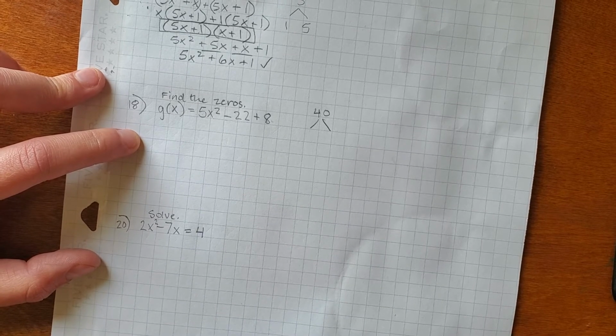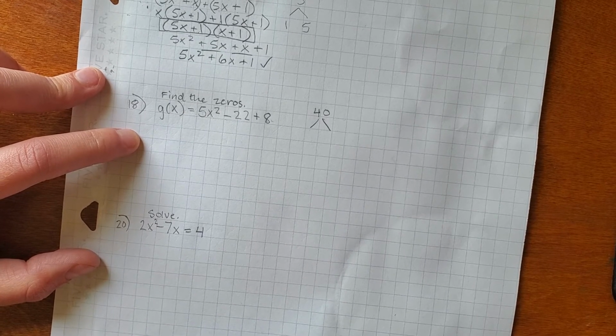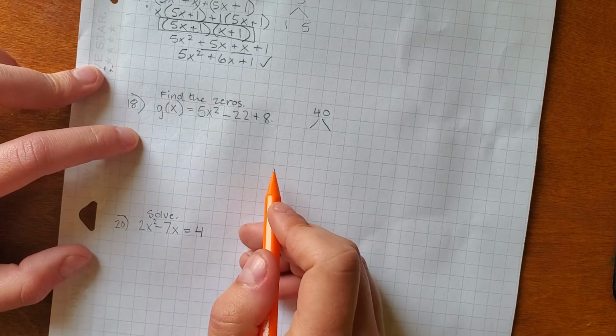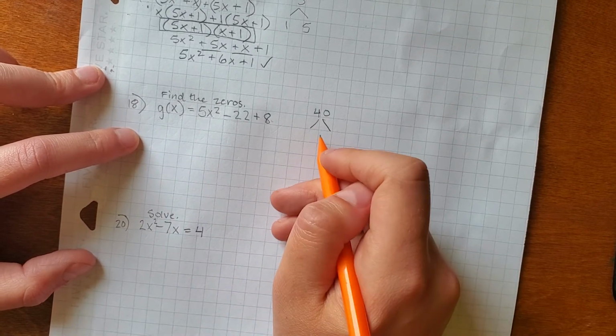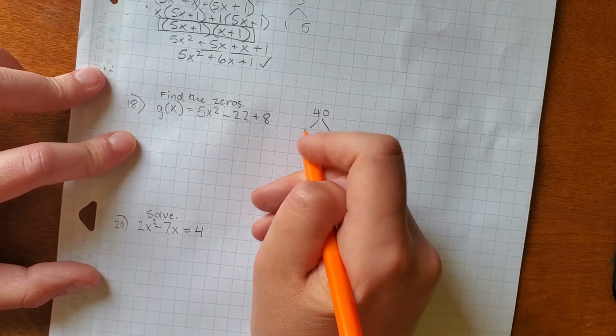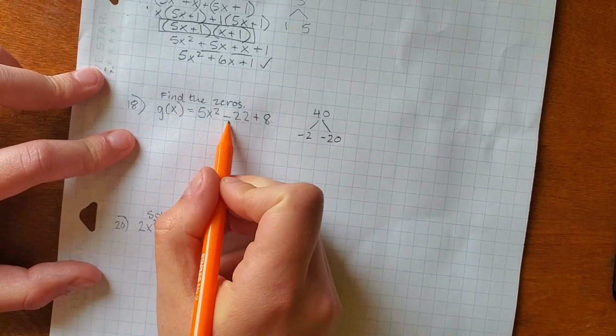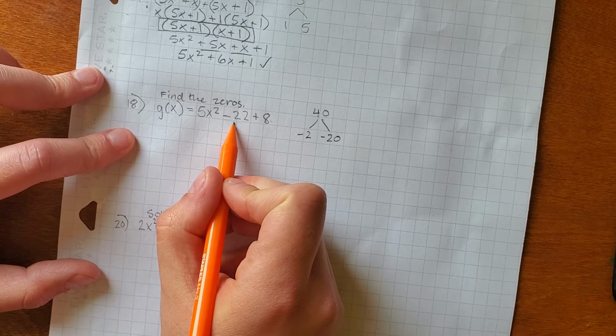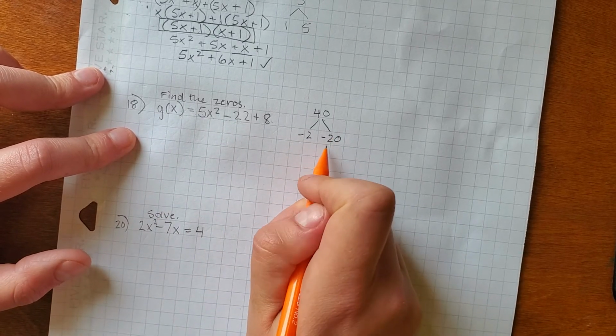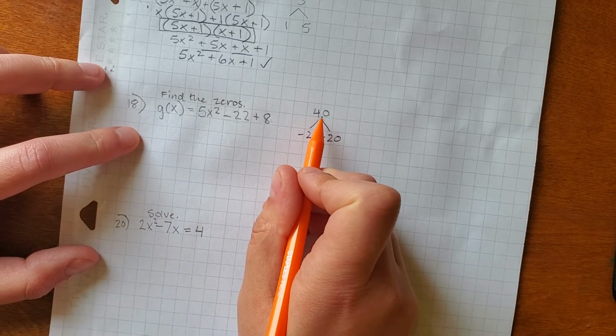So two numbers that multiply to 40 and add to negative 22. Let's see, you could do 1 and 40, you could do 5 and 8, but I'm thinking 2 and 20, but let's do negative 2 and negative 20, because those added together will give us a negative 22. But when you multiply them, you'll still get a positive 40.